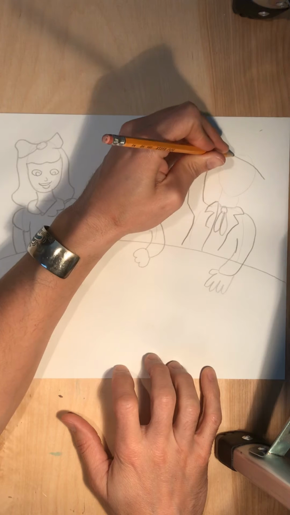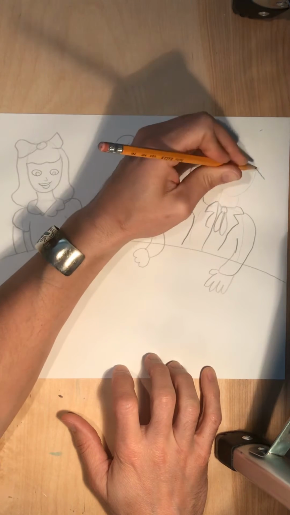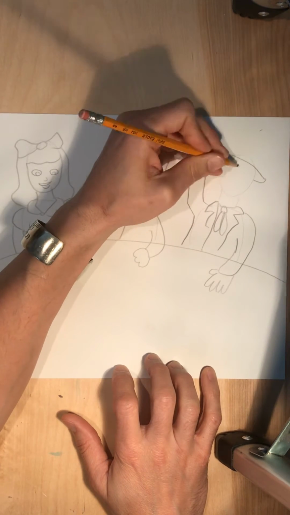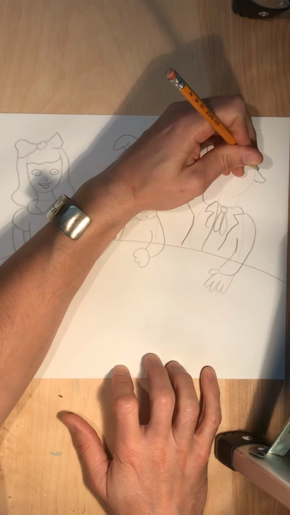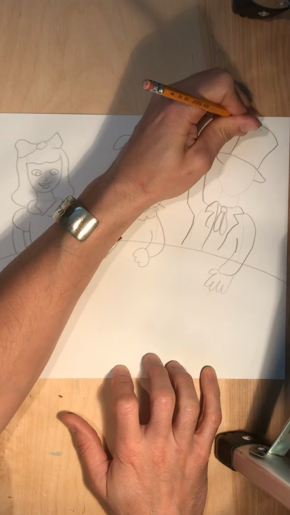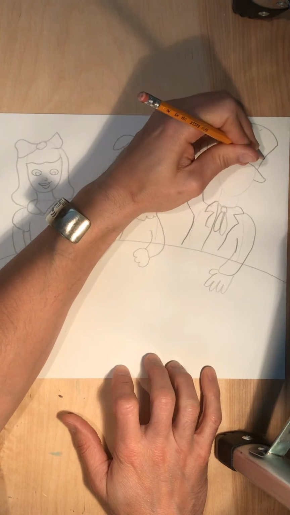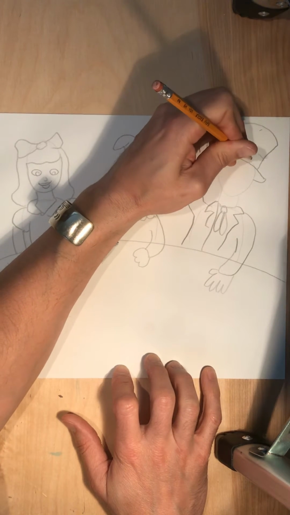What I want to do is a curved line that would look like the brim of his hat, but then I'm going to make it seem like it goes behind that oval shape that I drew for his head. Then I have a line coming off of that, going up this way, and then when I curve it across, it seems like it's actually a form that's going around the Mad Hatter's hat.